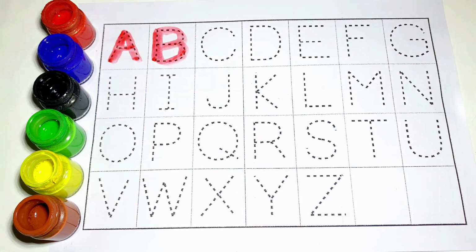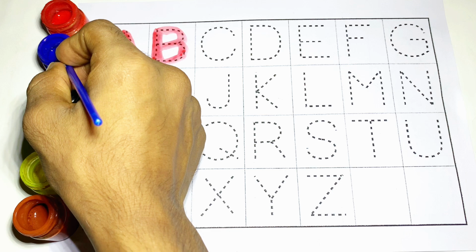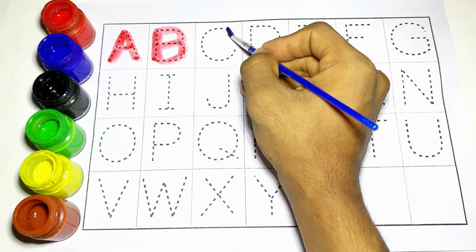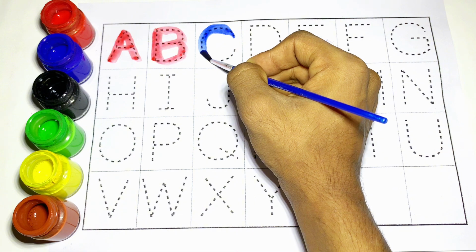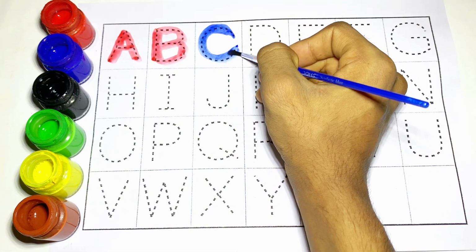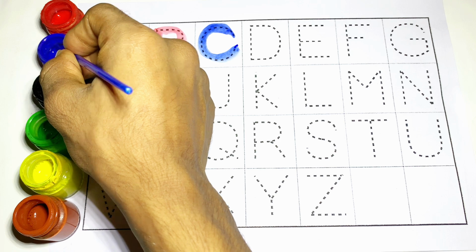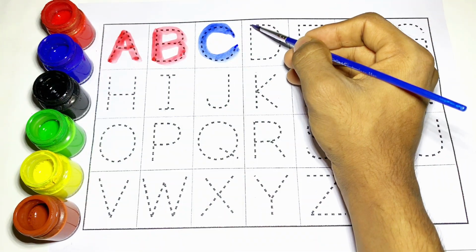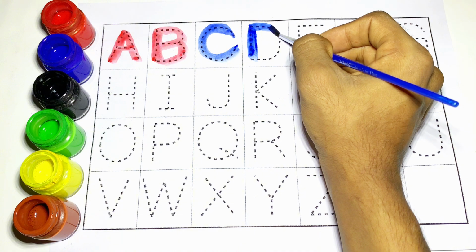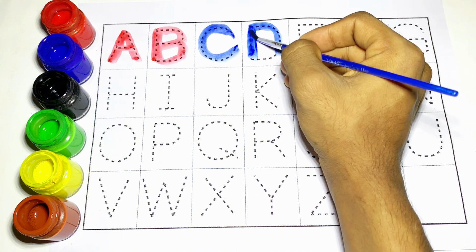Kids, now it is C for cat, C for car. The alphabets of C, and use blue color. Kids, again use blue color and draw D for dog, D for doll. The alphabets of D.